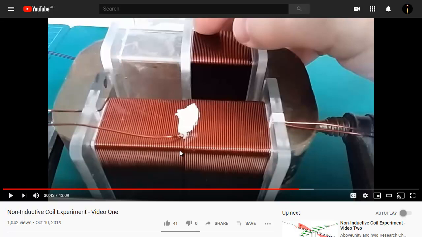Now I've referred to this in the past as choking the coils off. Effectively that's what it is. We are actually choking the coils off. So we're restricting how much change in current can occur by restricting the impedance of the coils by changing the actual configuration of the coils.